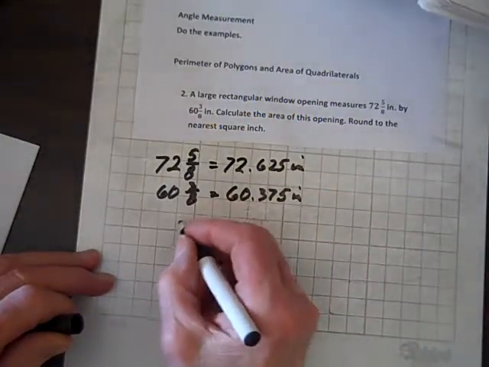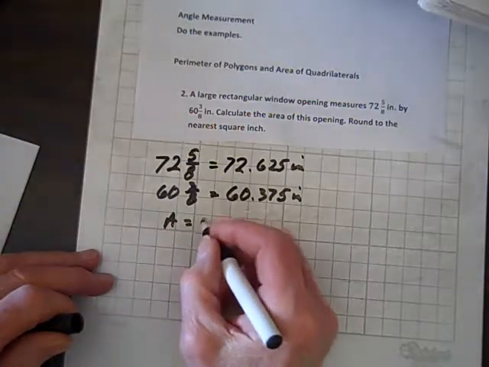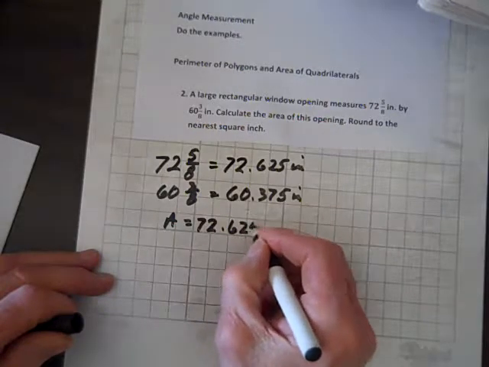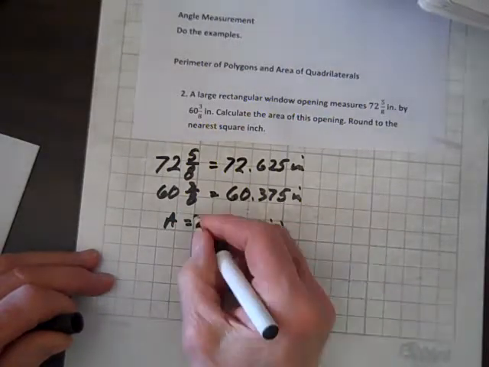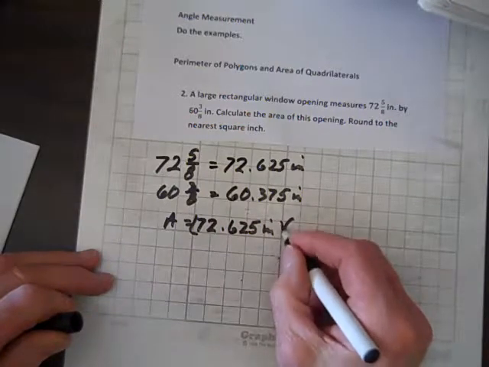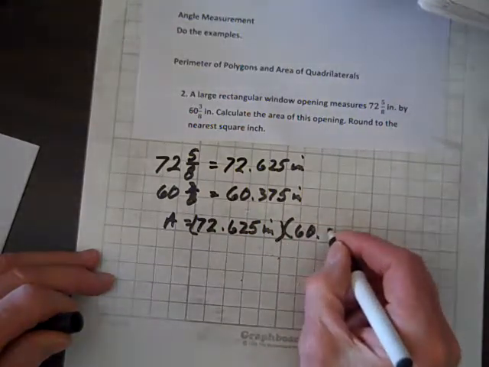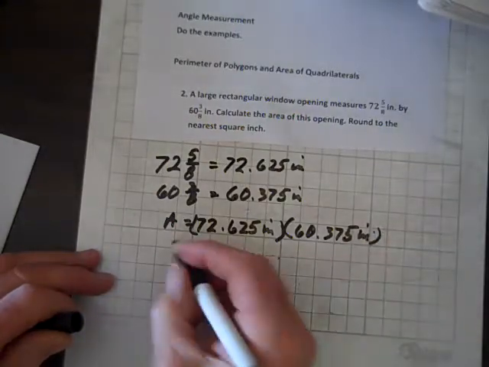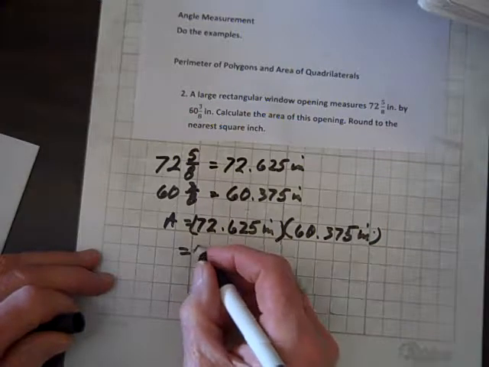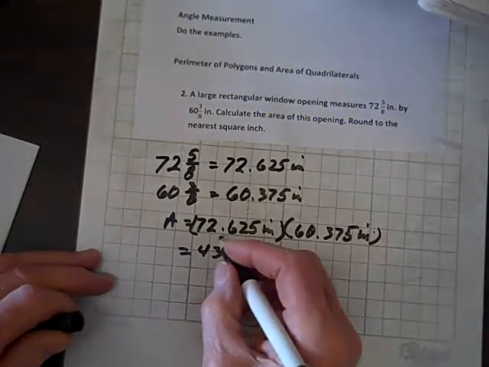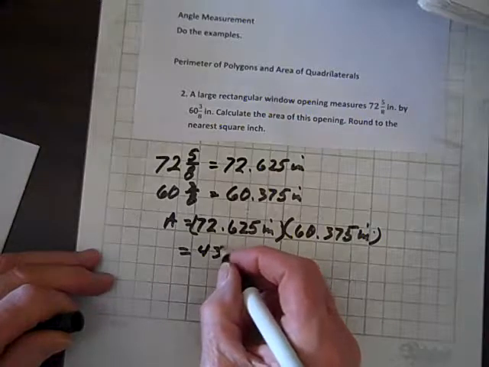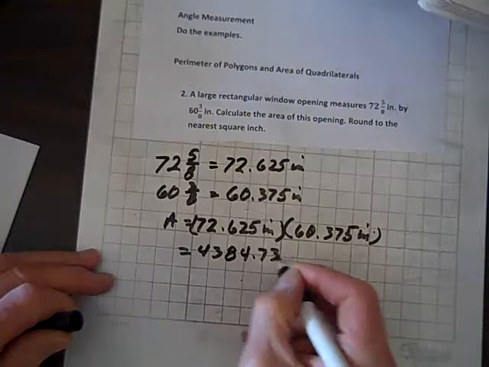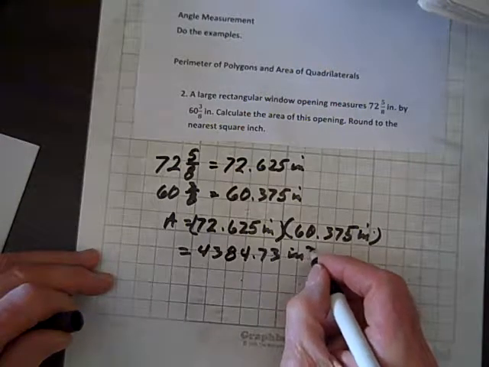So we need the product of these two, so the area equals 72.625 inches times 60.375 inches, which equals 4,384.73 square inches.